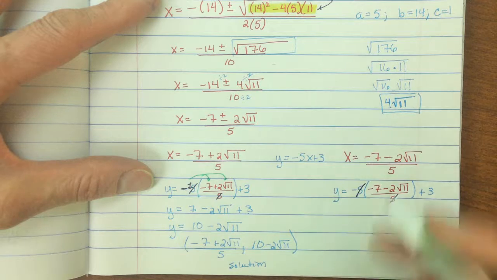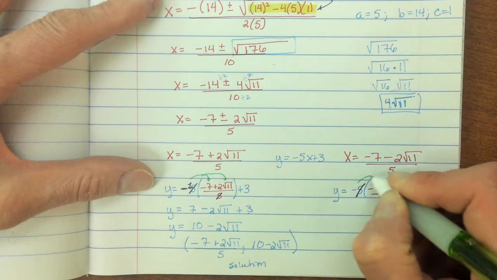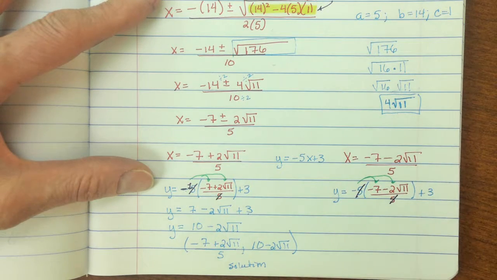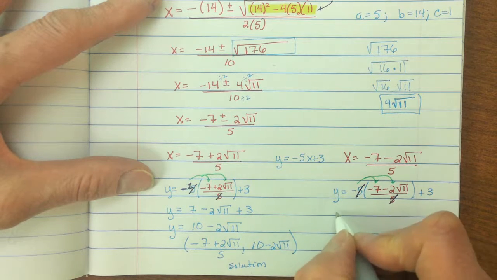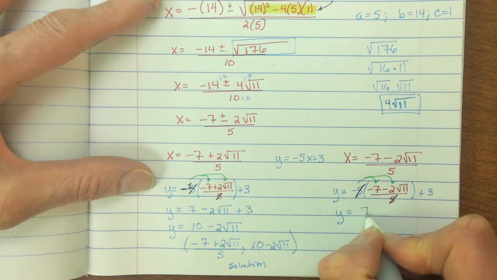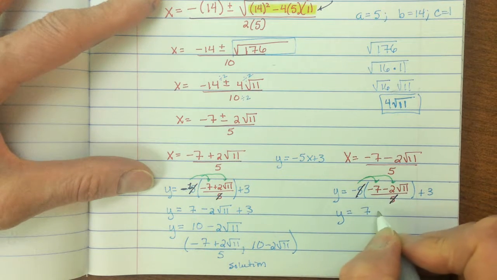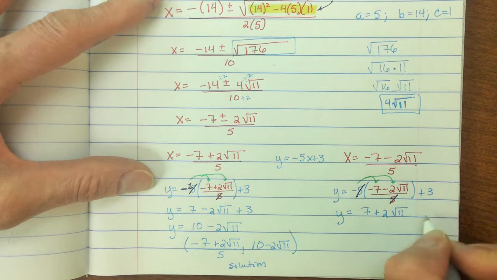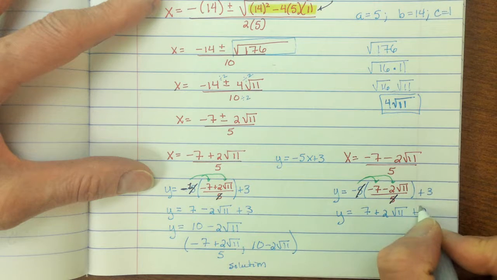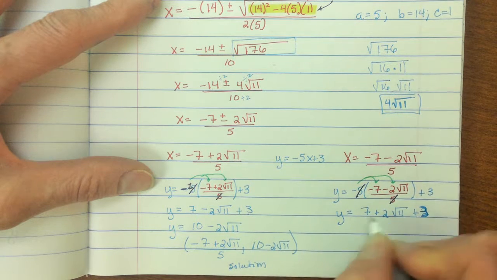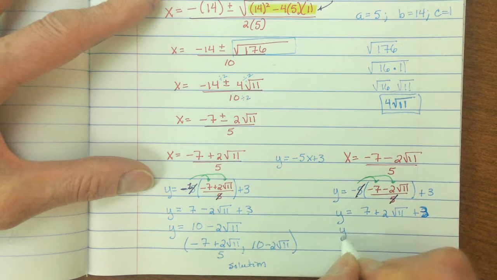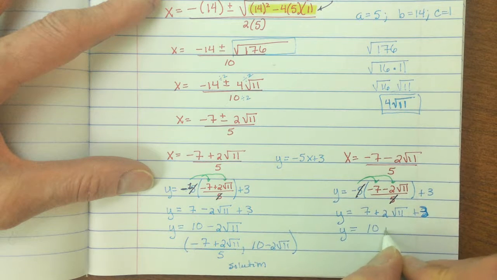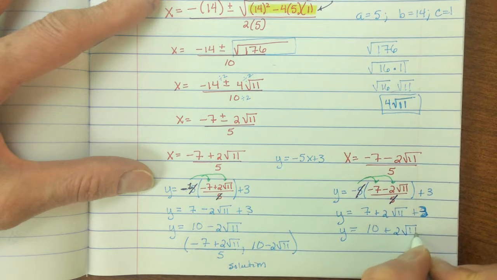So this negative distributes to the inside. So then that leaves me with y is equal to 7 plus 2 square root of 11, and then I have this plus 3. Excuse me, plus 3. 3 and 7 are like terms, so I combine them. I get 10 plus 2 square root of 11.